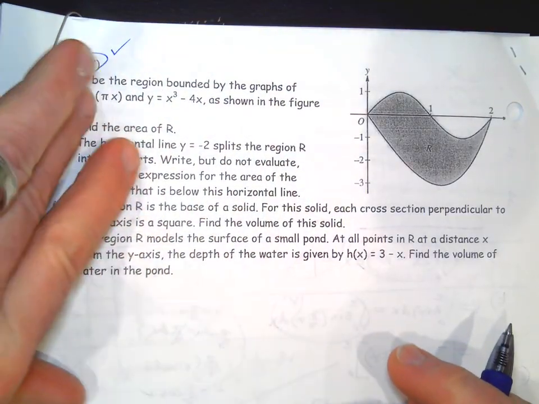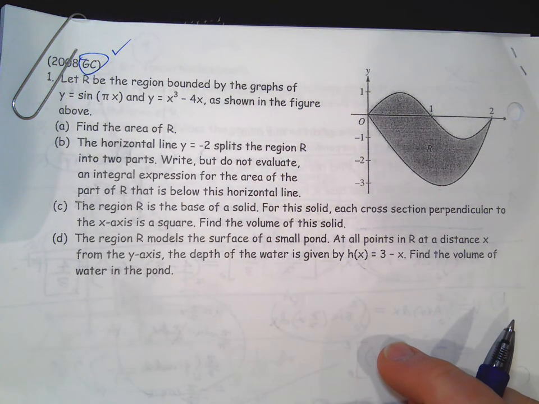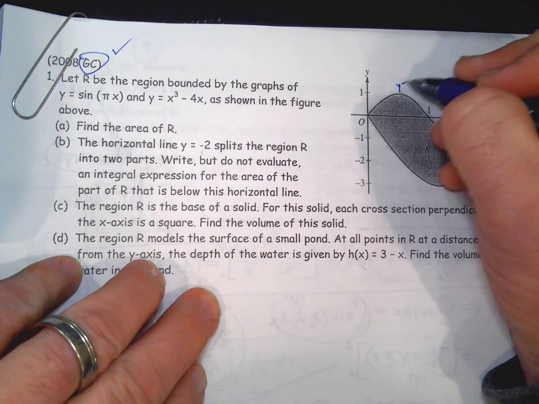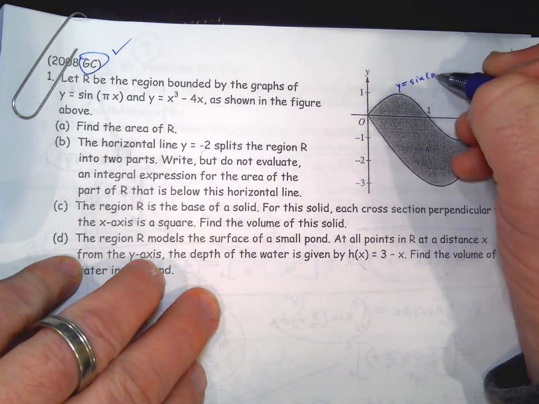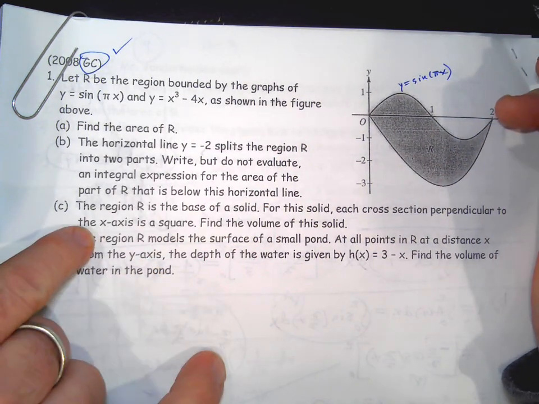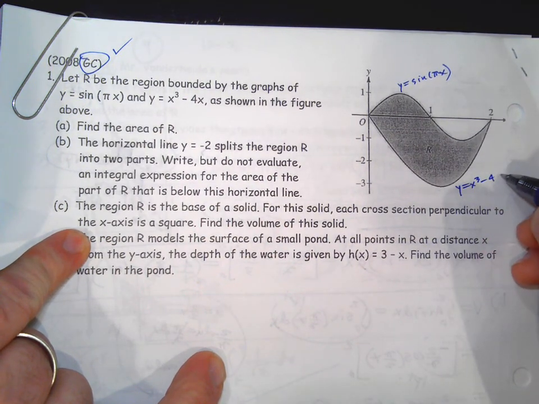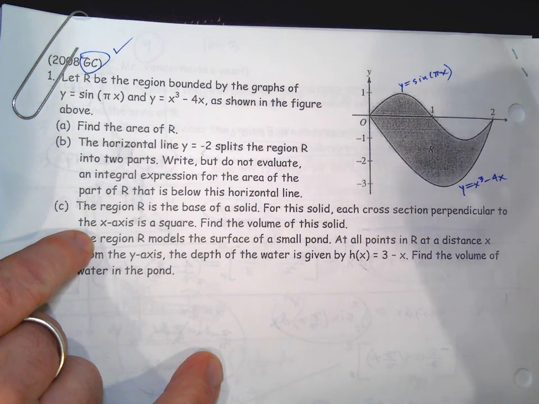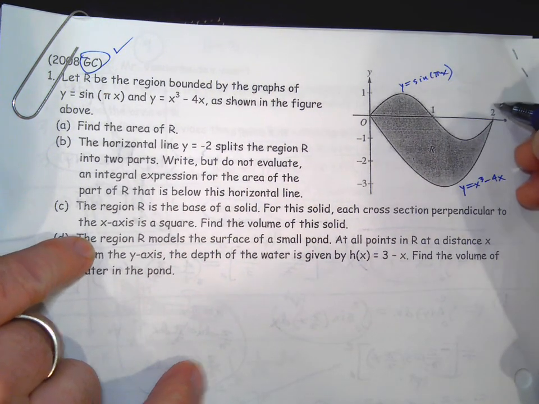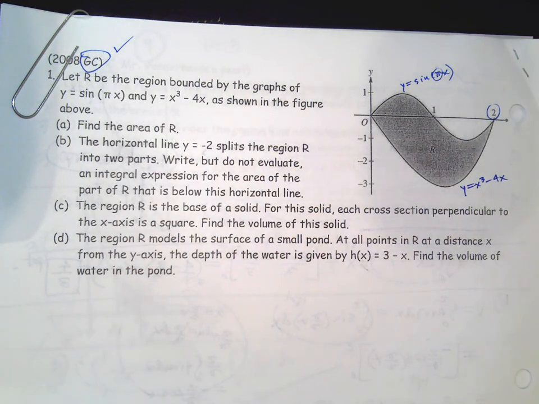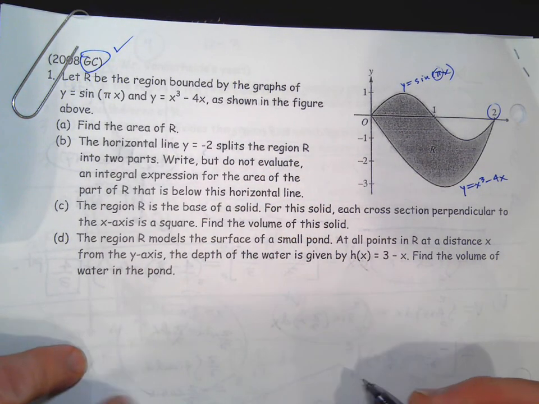Okay, so we still have to show the steps. Let R be the region of the graphs y equals sine pi x, which is the sine curve, so that looks right. And then y equals x cubed minus 4x, so that's a cubic. Now the period of sine is usually 2 pi, but then you divide by this, so that makes sense. This is the period of sine, so that all makes sense.